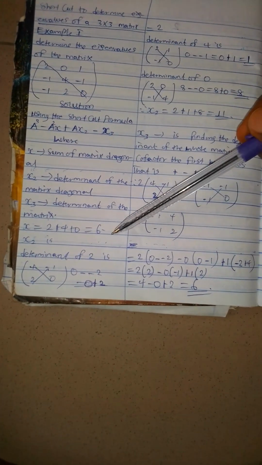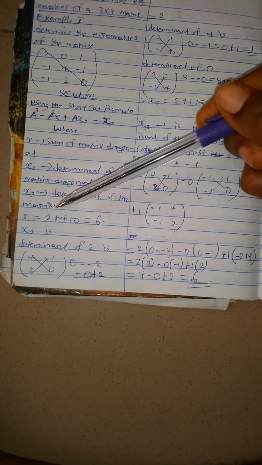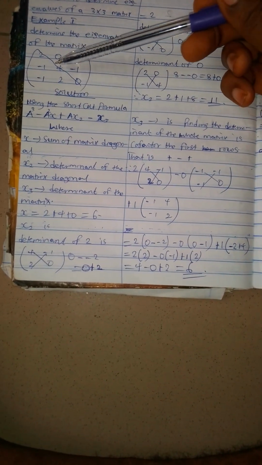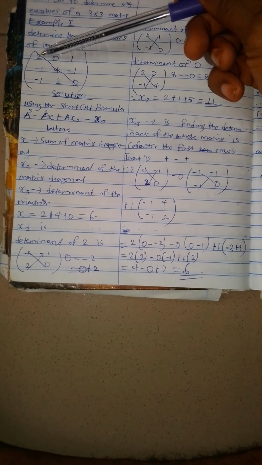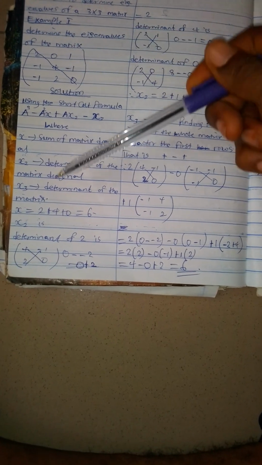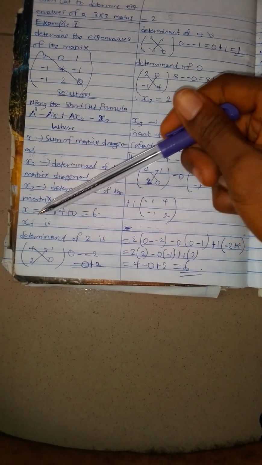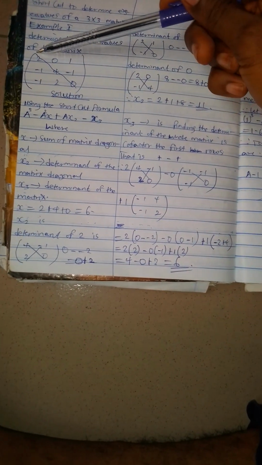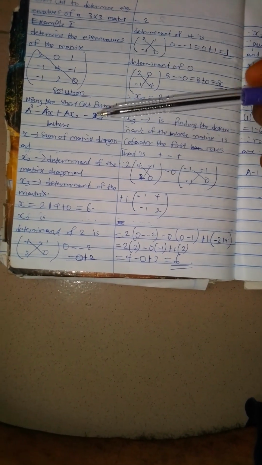Now to find x₁, where x₁ is the sum of the diagonal of the matrix, the diagonal of this matrix is 2, 4, 0, whereby summing it becomes 2 plus 4 plus 0, that becomes 6. And x₂ is the determinant of this diagonal matrix. Therefore, we have to find the determinant of 2, the determinant of 4, and that of 0.